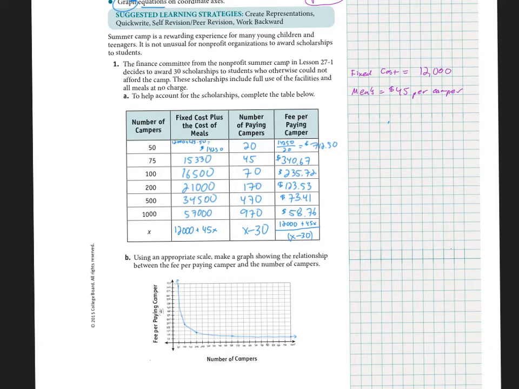Okay, so at this point, hopefully you did the calculations in the table. Notice how that pattern of 12,000 plus 45 times x, where x is the number of campers, is for the second column. The number of paying campers is going to be x minus 30 because there's 30 scholarships given away. And the fee per paying camper, we divide that cost by the paying campers. So now we're not dividing by x, we're dividing by x minus 30.